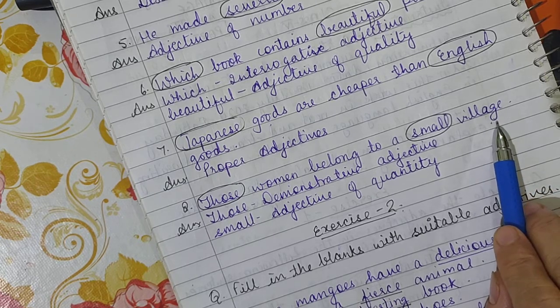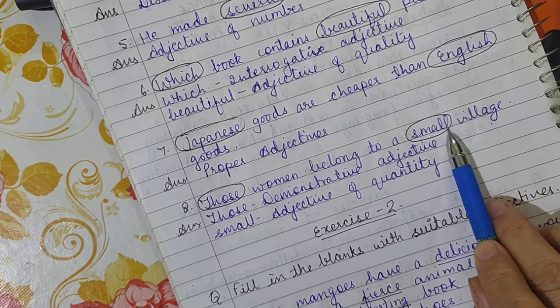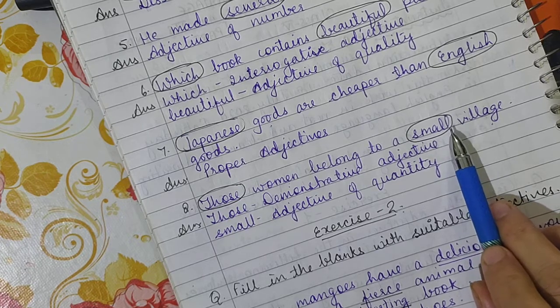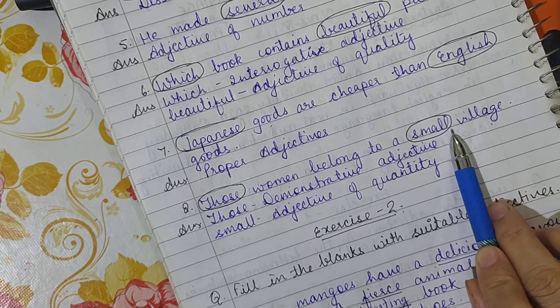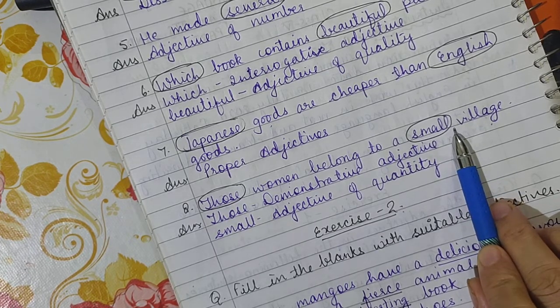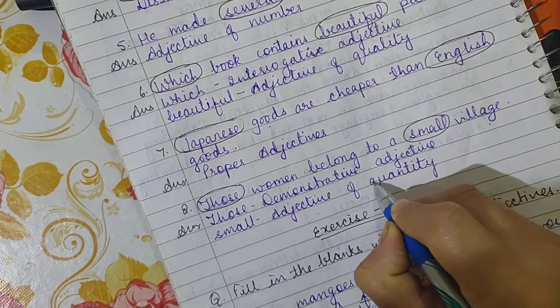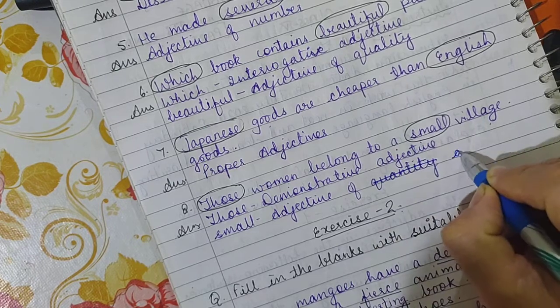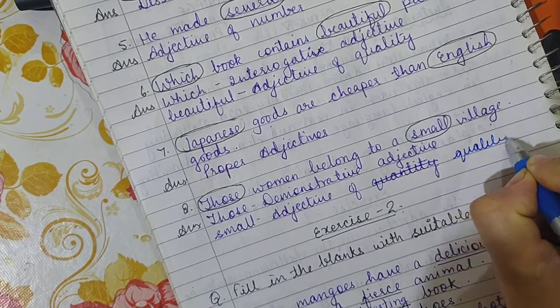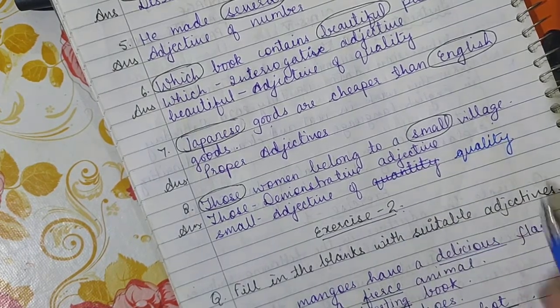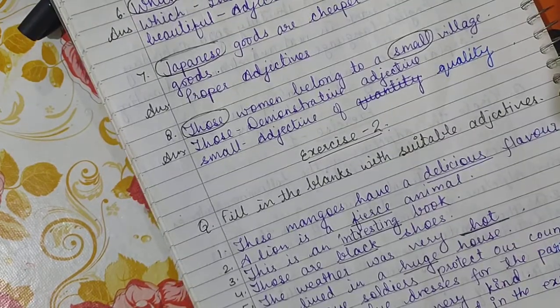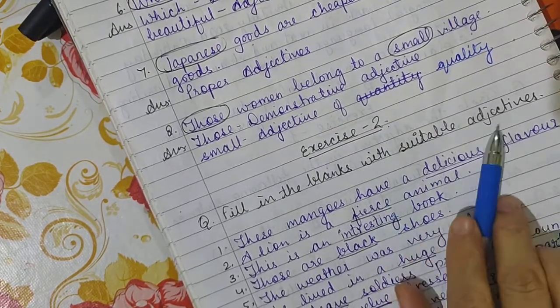Now village, what kind of village was it? It was small. So the word small is your adjective of quality. All right. Now next exercise is fill in the blanks with suitable adjectives.